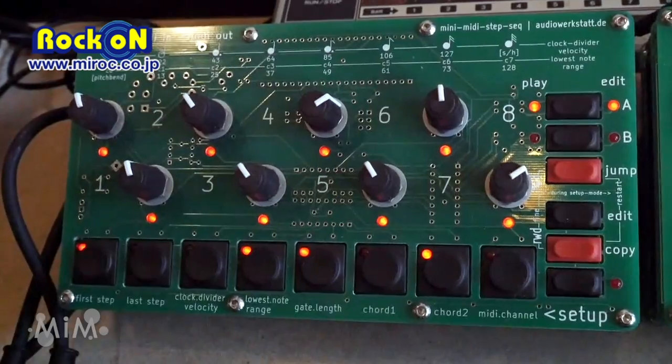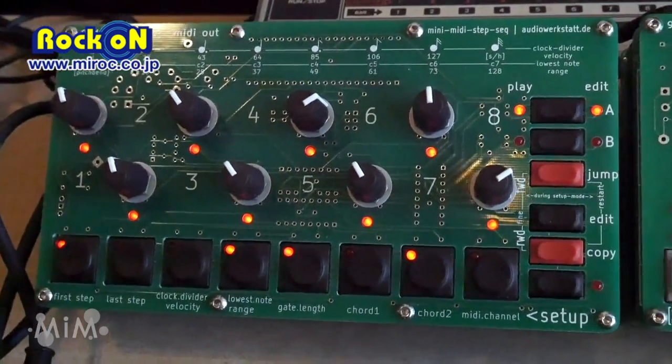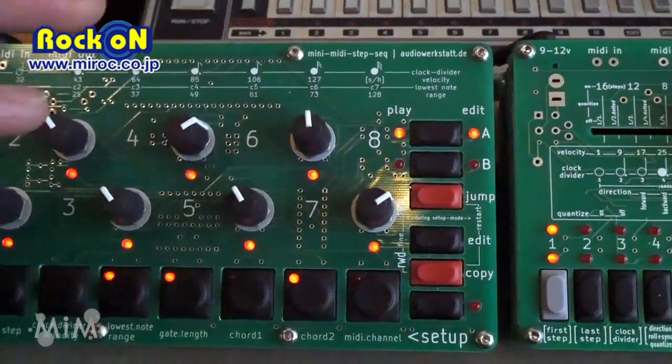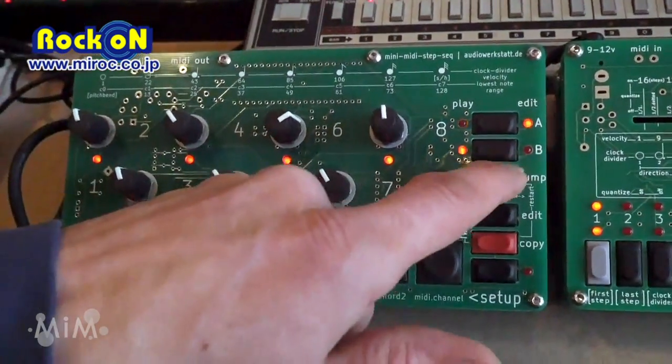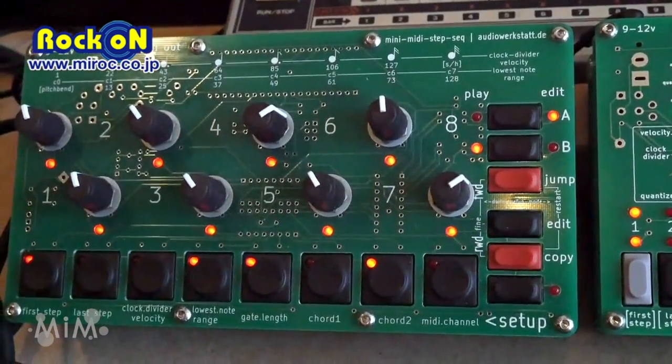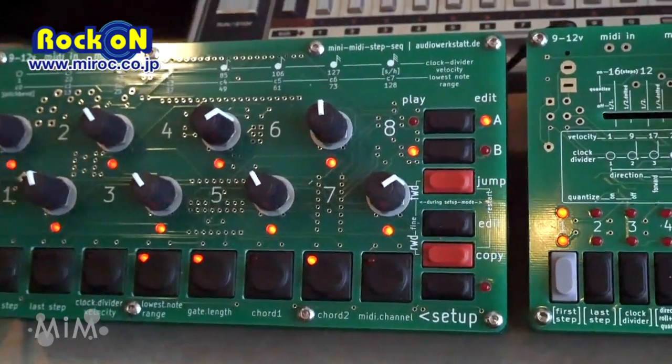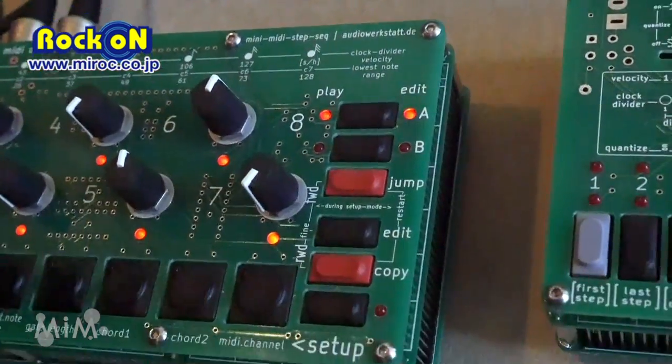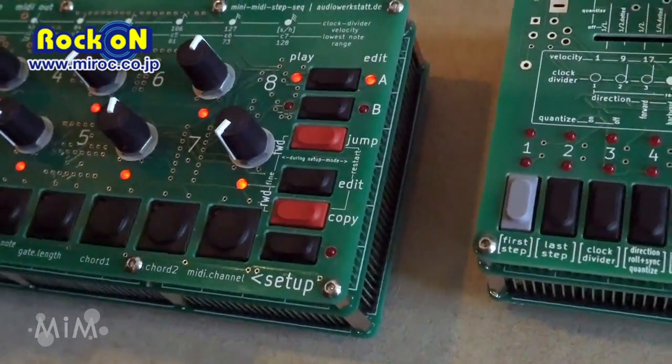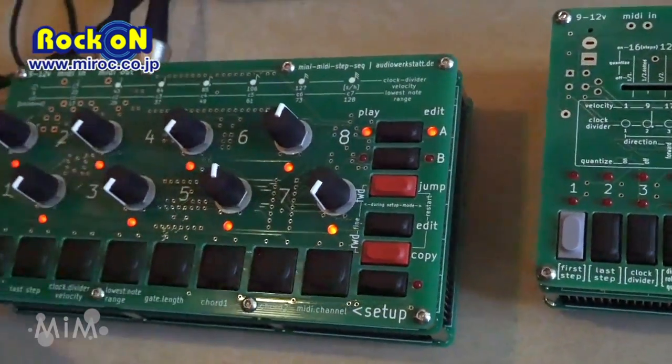You can normally change it at the end of the sequence, but with a jump button you can jump around in the middle of the sequence, but you never lose synchronization. The whole tool is very important for live use. Everything can be adjusted while it's running. You never have to stop the clock.